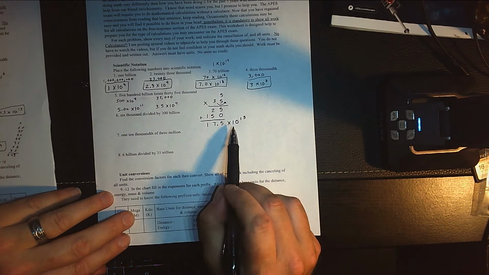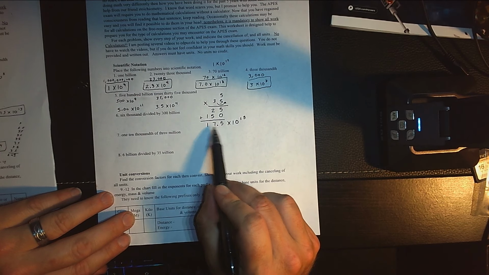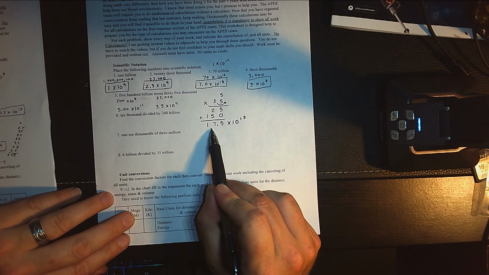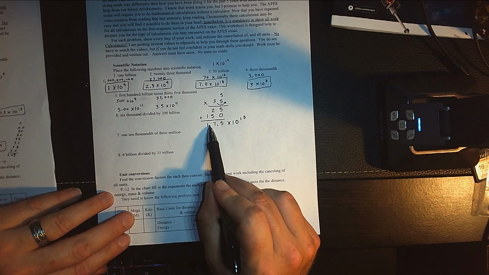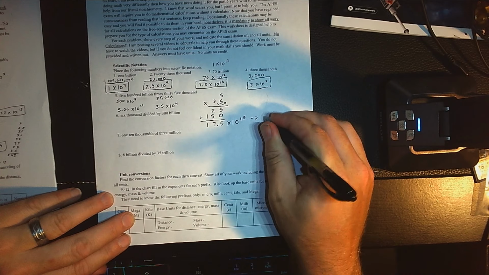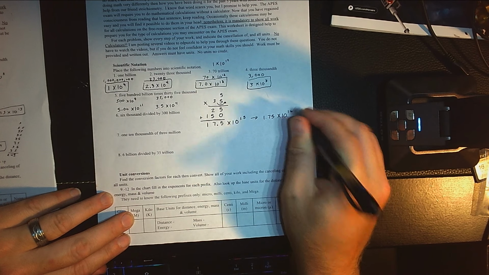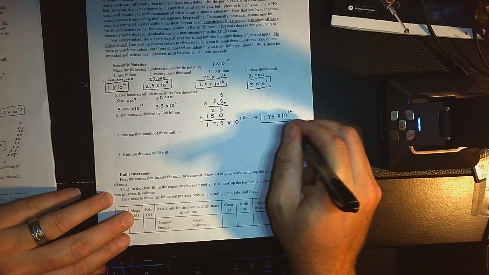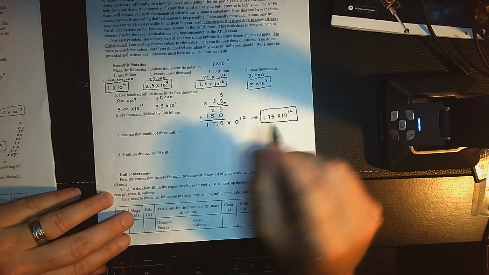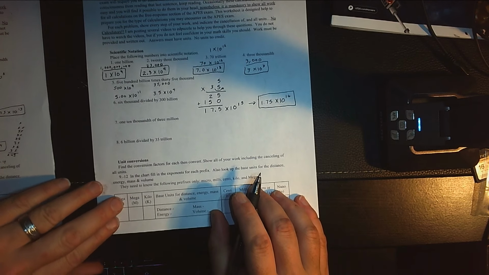And the next thing on here is, once again, this isn't in between 1 and 10. So we're going to move this one place over. Since we made 17 smaller, we need to make this one larger. So this would be 1.75 times 10 to the 16th power. There we go. That's how we did all that math. On to number 7.